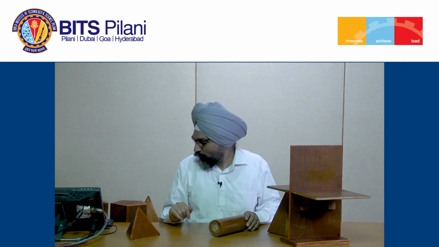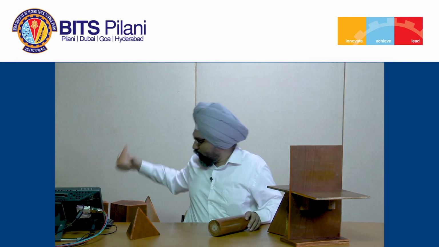Then the final position is like this, isn't it? So it is lying on the ground on a generator. These are generators. There are an infinite number of generators in a cylinder and also in a cone, but in the cone we have the slant generators.